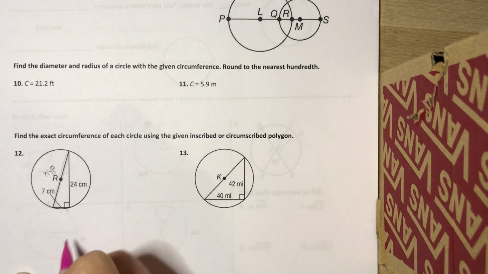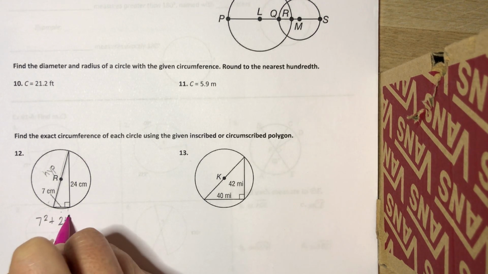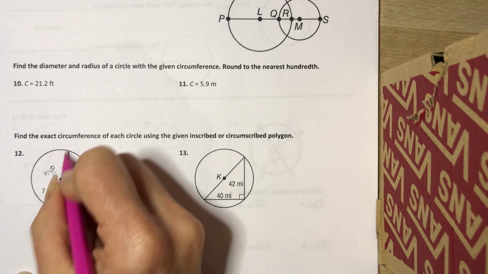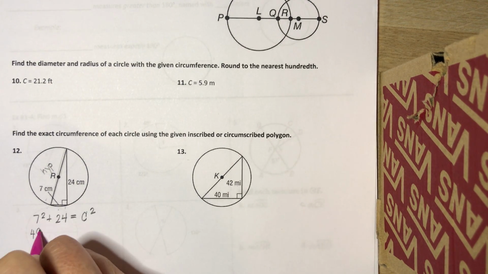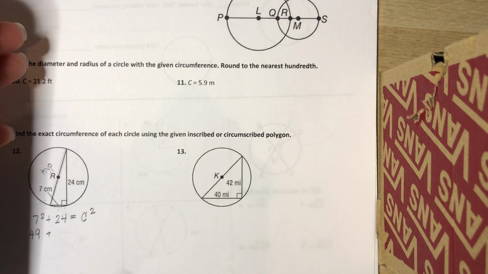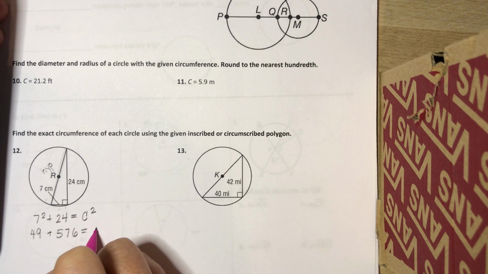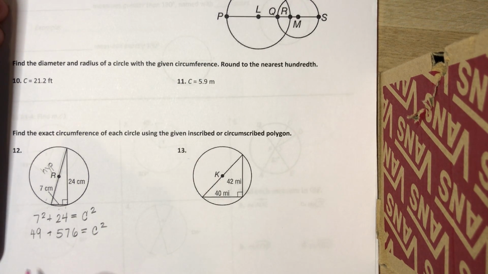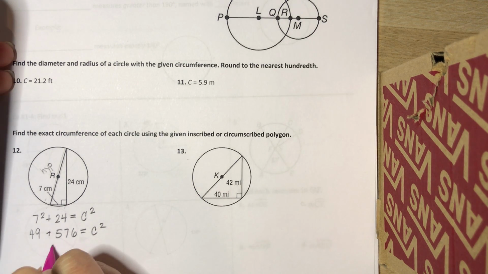So 7 squared plus 24 squared equals our hypotenuse, which I'm going to call C. So 7 squared is 49. 24 squared is 576. And that's going to equal our hypotenuse. So 49 plus 576 is 625.